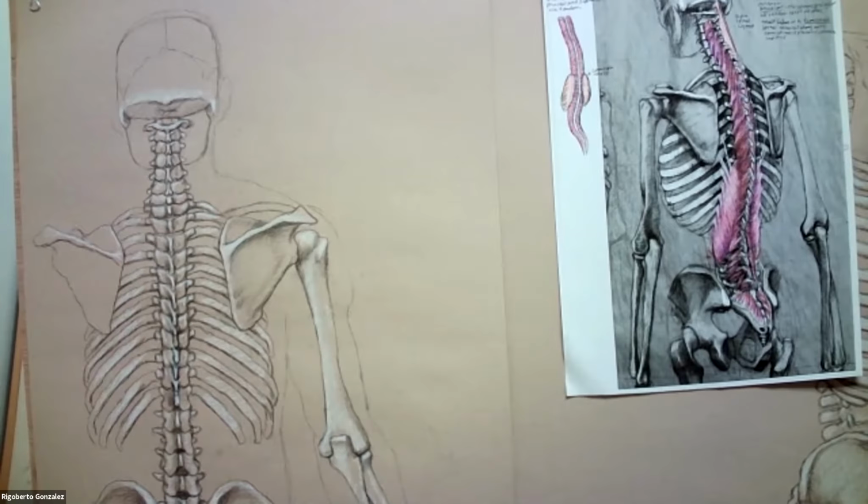So you want to have your colored pencils or your pastels as we start to do this.